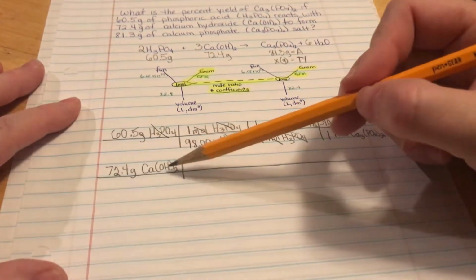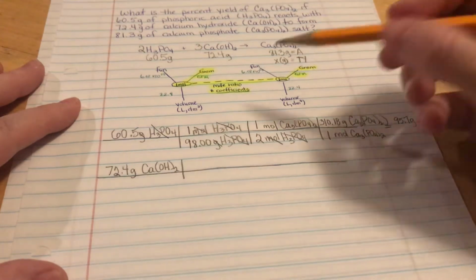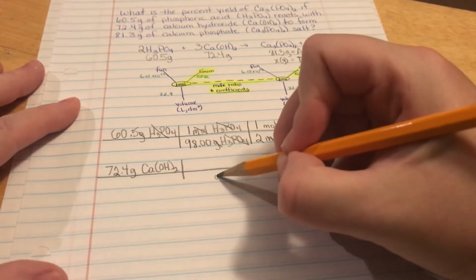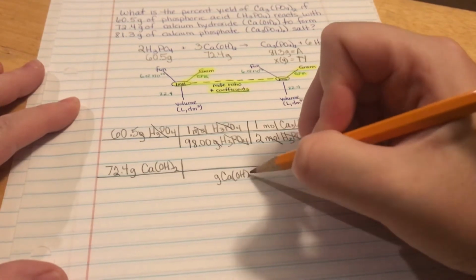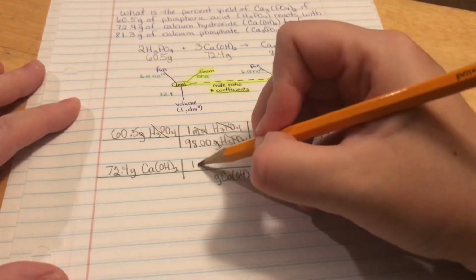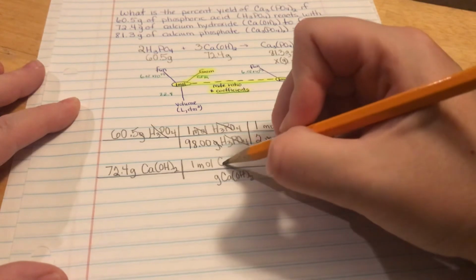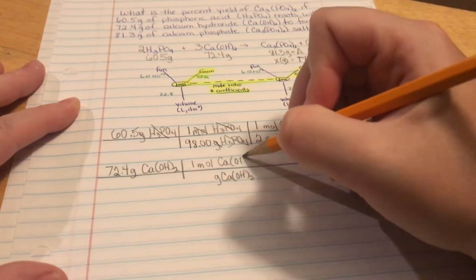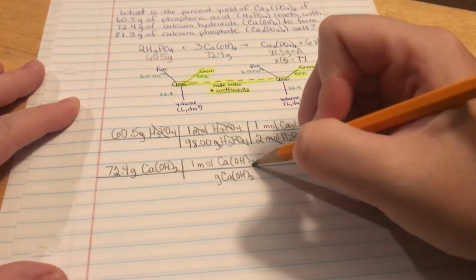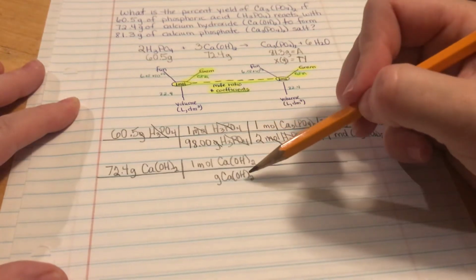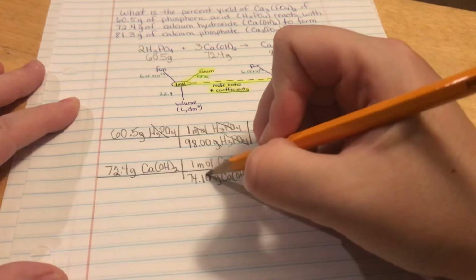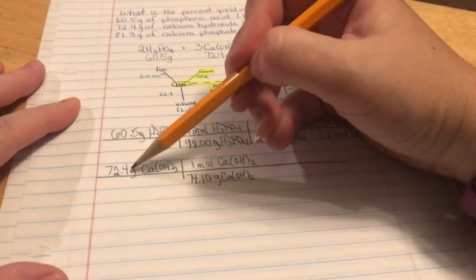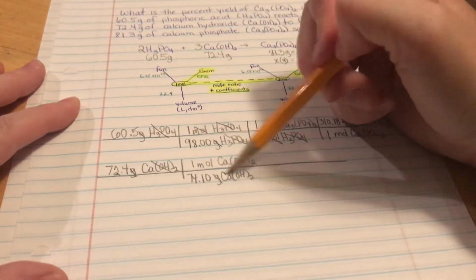We have grams of calcium hydroxide. We do not want them, so we put them in the opposite location on the next box. That will leave us with 1 mole on top of the calcium hydroxide. The GFM of calcium hydroxide is 74.10 grams. The gram now cancels out.